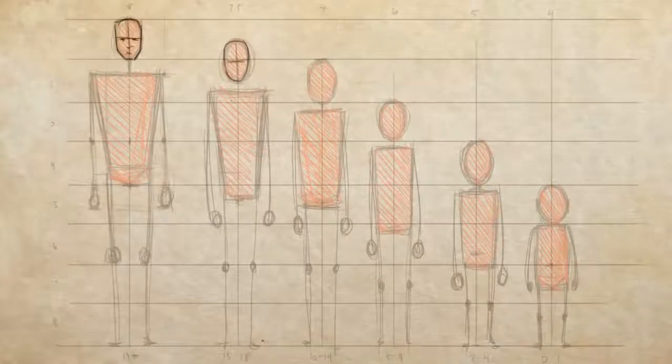So for the 15 to 18-year-old, it's not going to be that different. But for the younger children, it will be. So for the baby, something else I'll talk about with the baby's head is that babies have bigger craniums, and the bottom of the jaw.